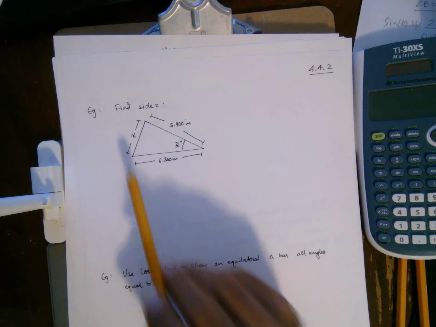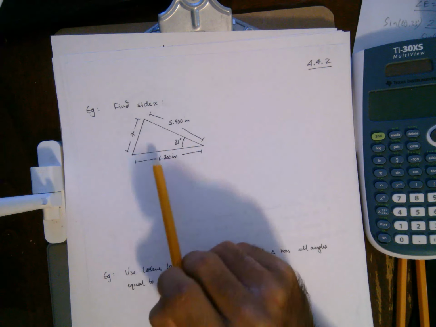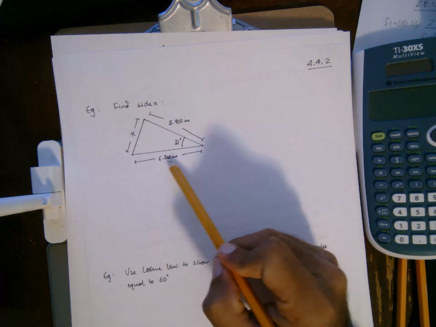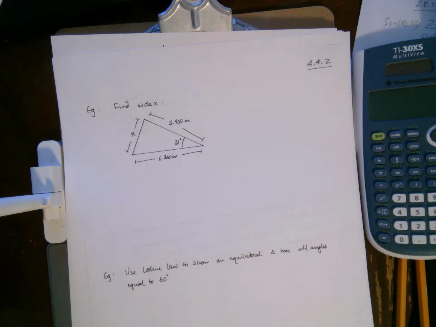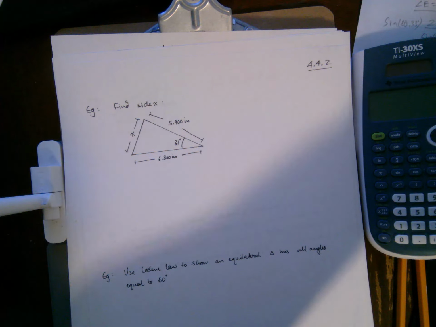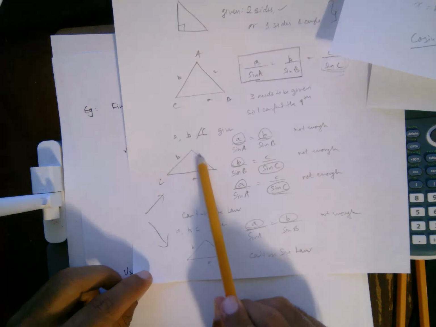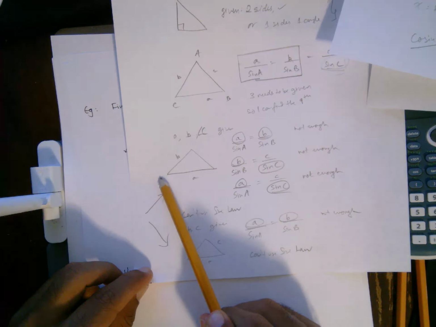Find sine x here. Now let's try to apply. So recall, what is this case? You know two sides and you know the angle contained in those sides, right? So that was, if you recall, this case. Two sides, the angle contained in them given, we said we cannot use sine law.